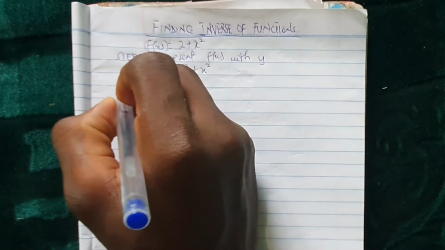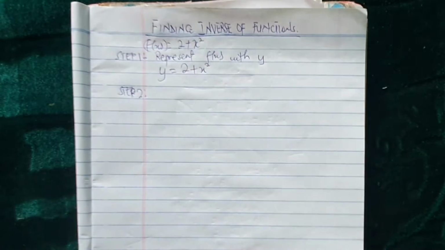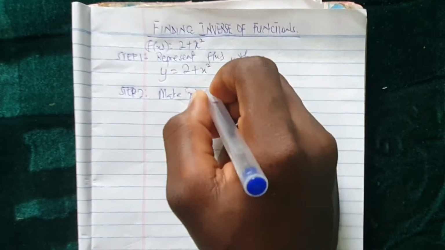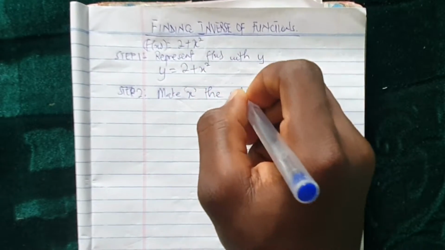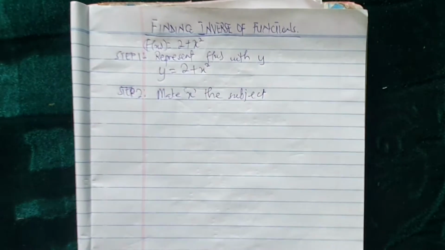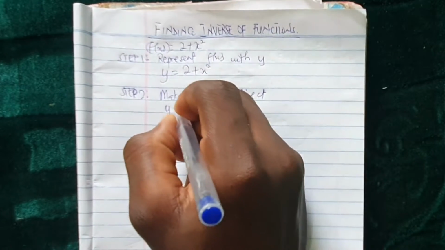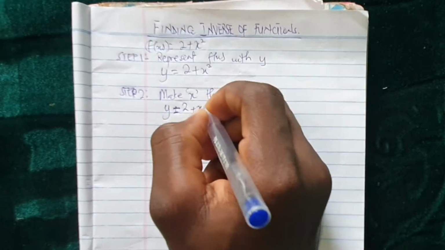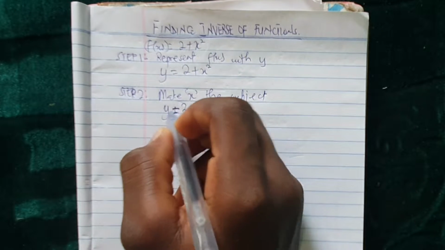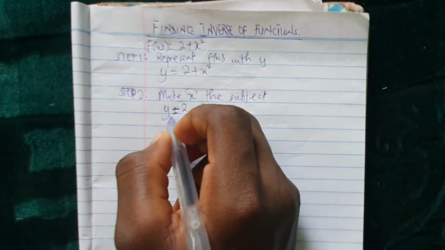Right. Then the second step, step 2, is to make x the subject. So from this equation, we have to make x the subject. We have y equals 2 plus x squared. To make x the subject, we have to get rid of this 2, so we subtract 2 from both sides, or in other words, we transpose the 2 to this side.